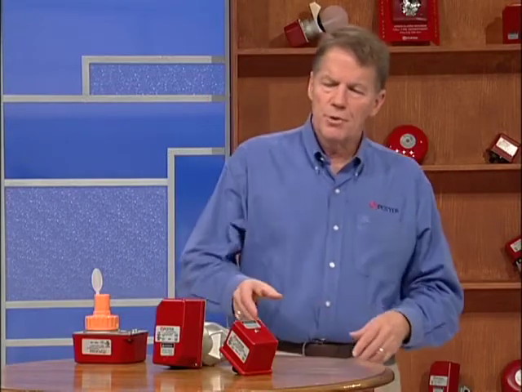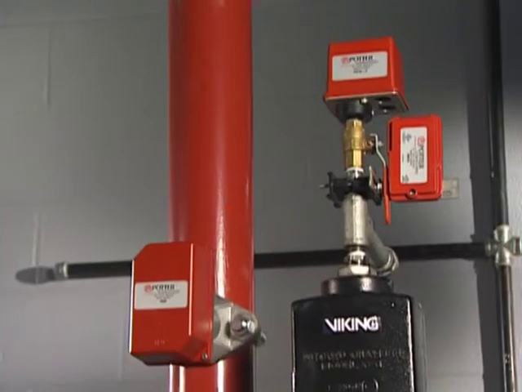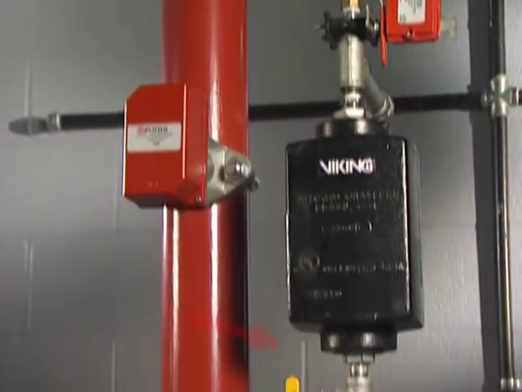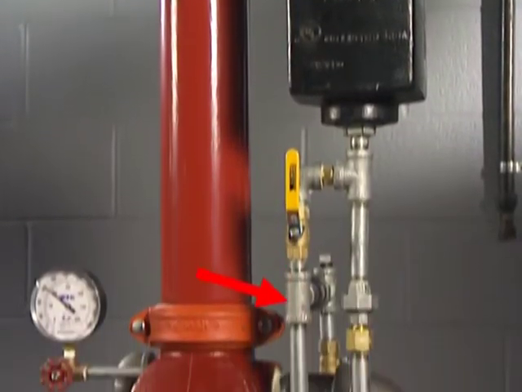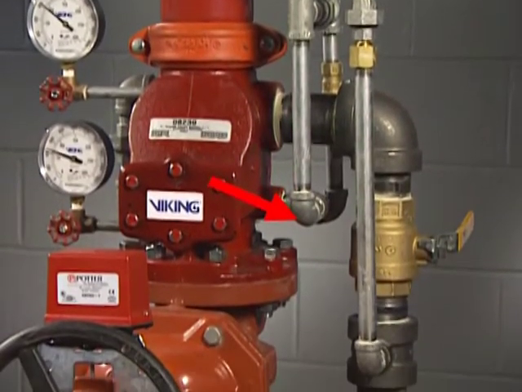Another way of monitoring a wet pipe system is with the Potter PS Series pressure-type flow switch, used with an alarm check valve and a retard chamber. The pressure-type flow switch is connected to the alarm port of the alarm check valve. The alarm port is open only when water is entering the sprinkler system.